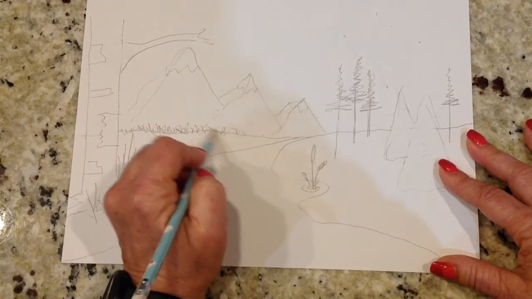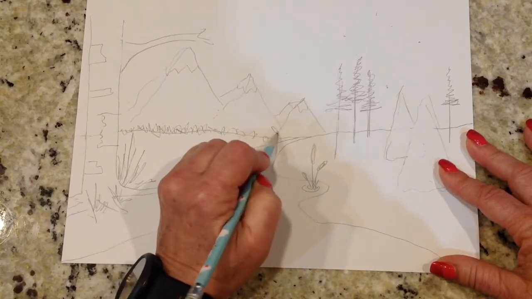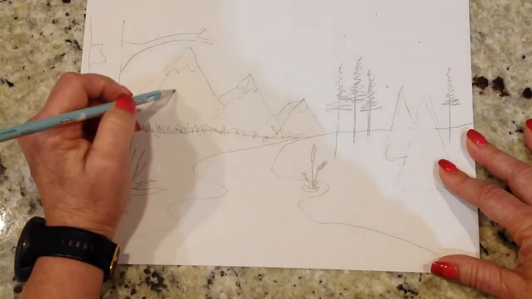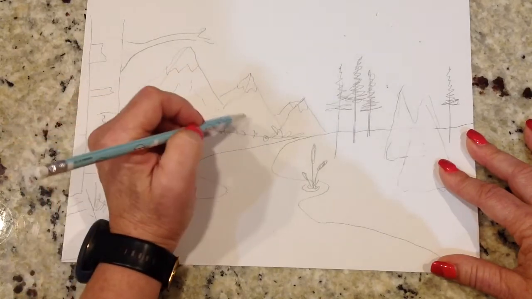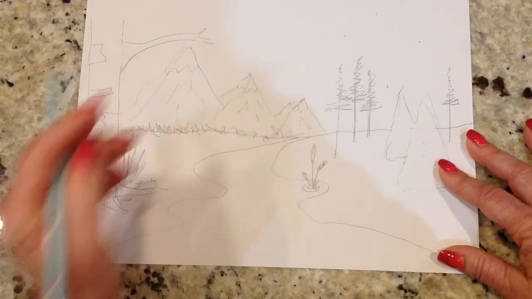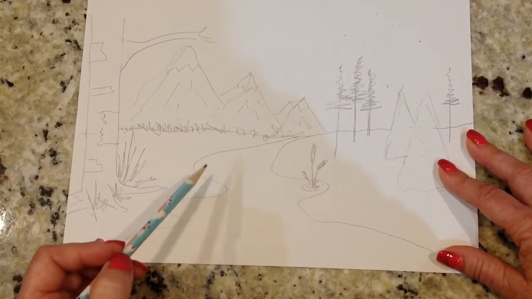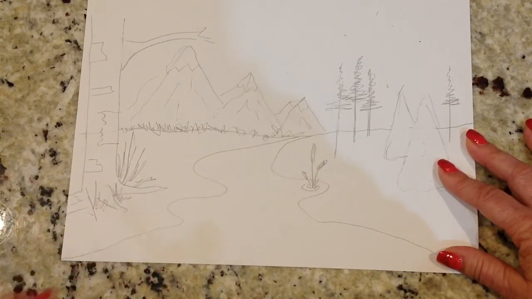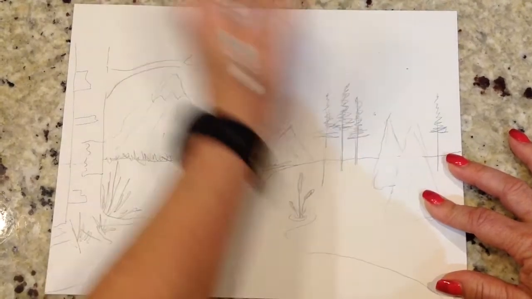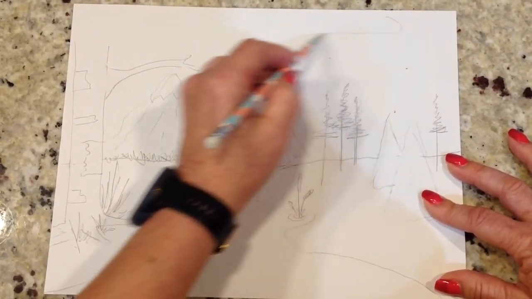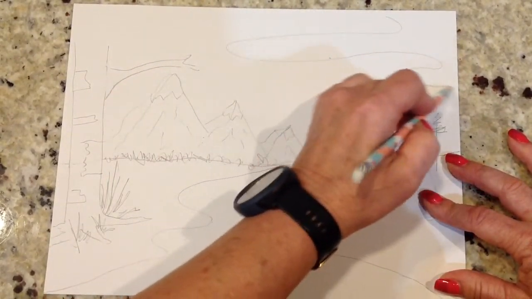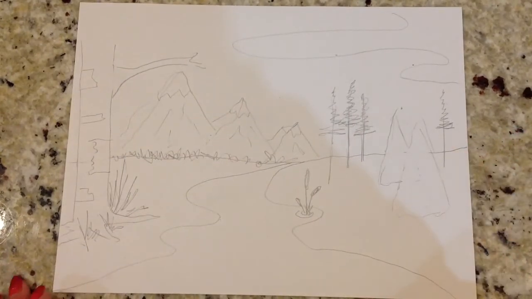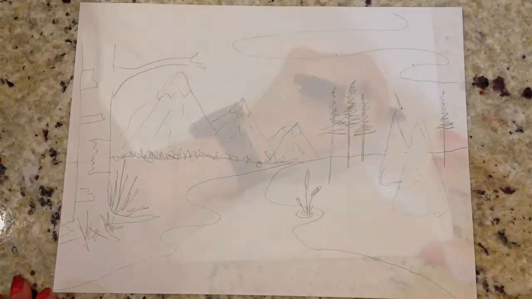This is a very simple way to start a mountainous landscape. Adding texture is easy to do. That's on you. If you'd like to choose that idea or work further in that idea, you can use this same flowing line shape to go into your sky. And there you have it. Enjoy.